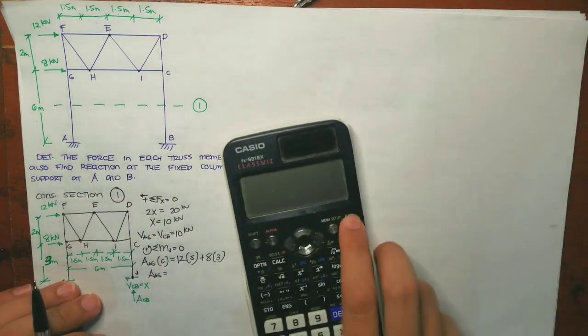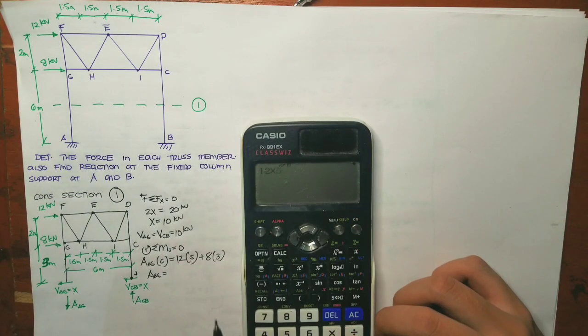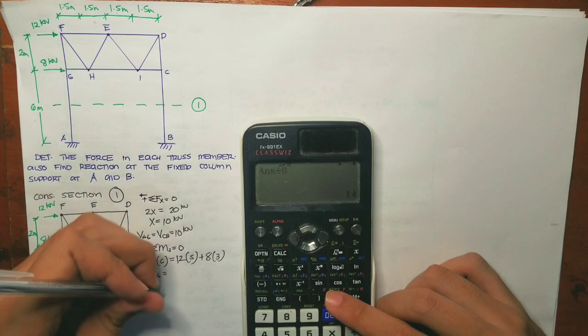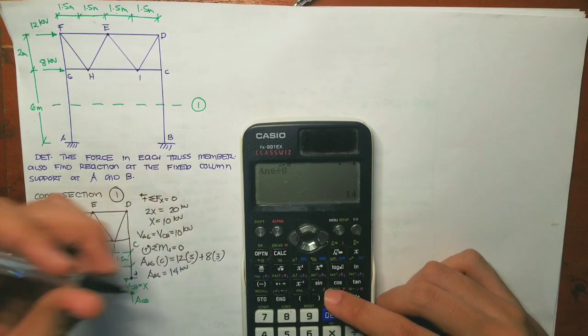So, pindutin lang sa ating calcu. So, that is 12 times 5 plus 8 times 3, and then divided by 6. Or that is equals to 14 kN.